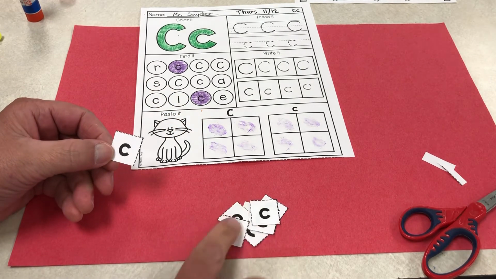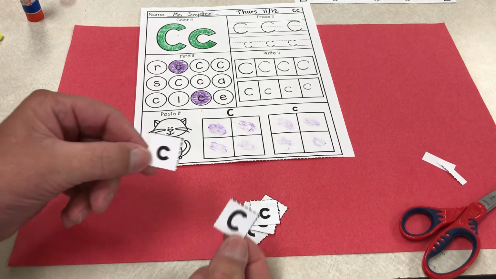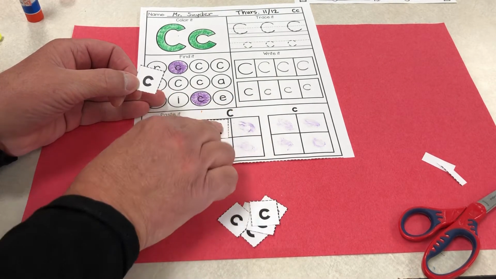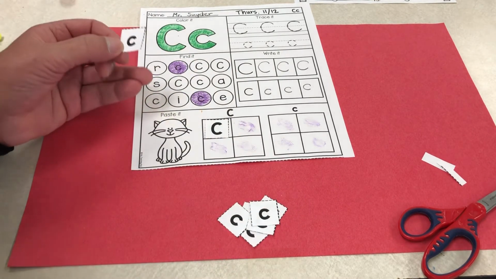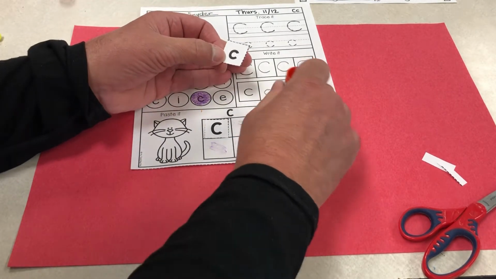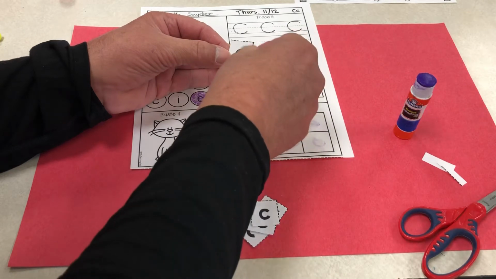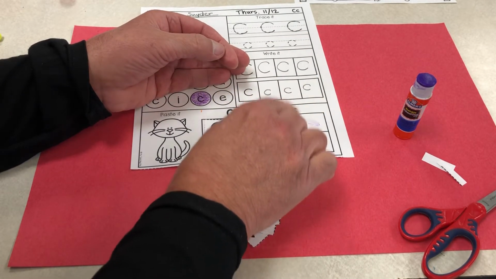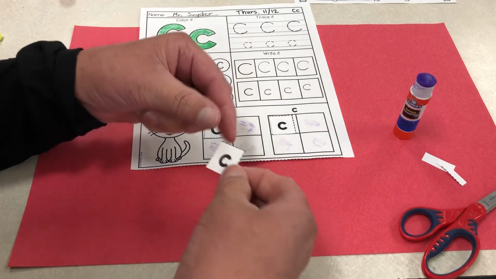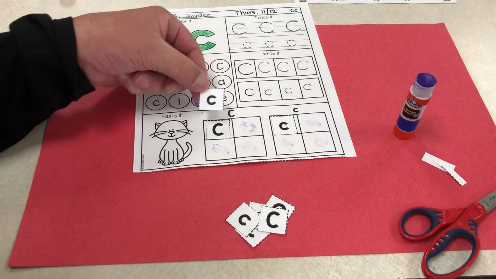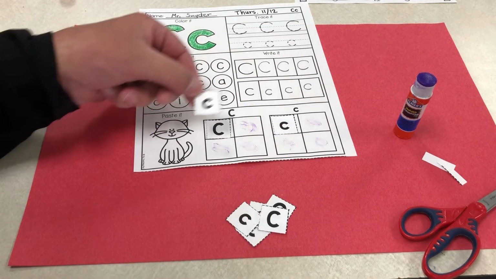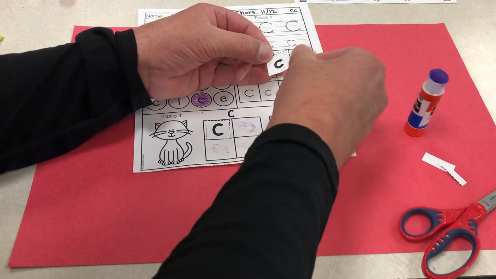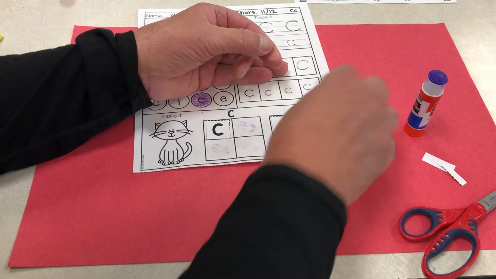Now I'm gonna sort these. I'm gonna make two groups. One has the capital. You know, I think my glue is drying. I should have just waited to put my glue on. This one looks smaller. It goes on this side. Large or small? Capital. I think this is a lowercase c. I will put it right here.